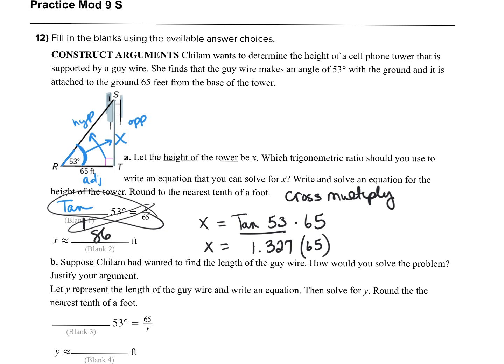Okay, if you're a little over, a little under, that has to do with rounding, so don't worry about that. But you should get something close to 86 feet. Okay.